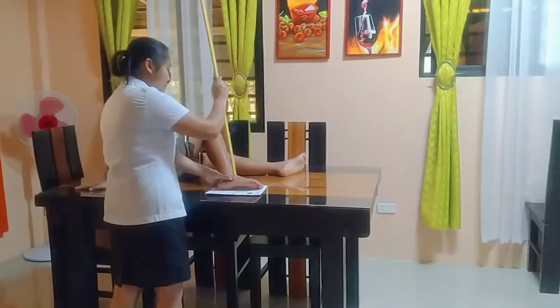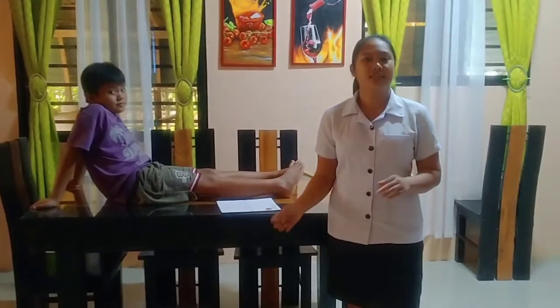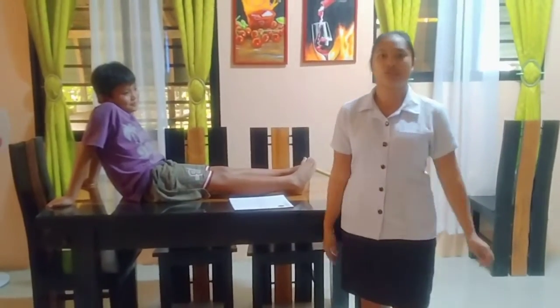So dito po papasok ang ating central ray. Yan. This projection shows the portion below the talus and the superior portion of the calcaneus.